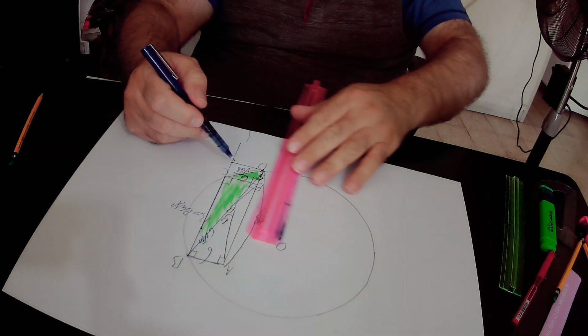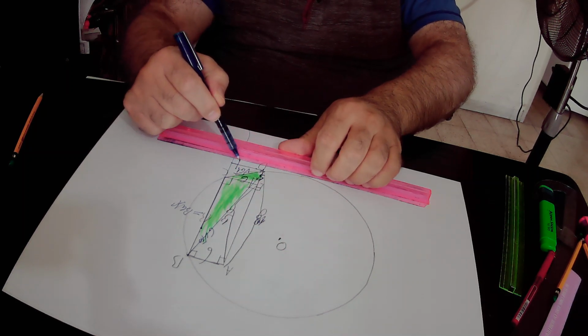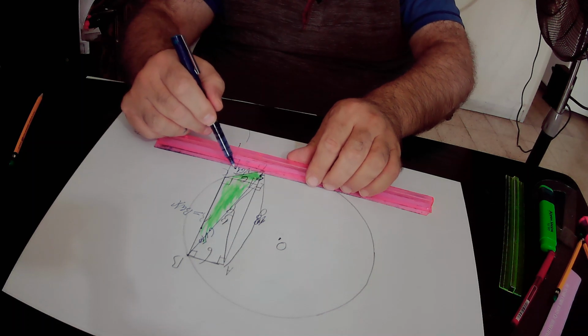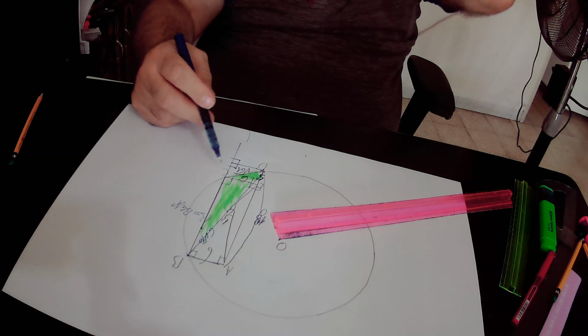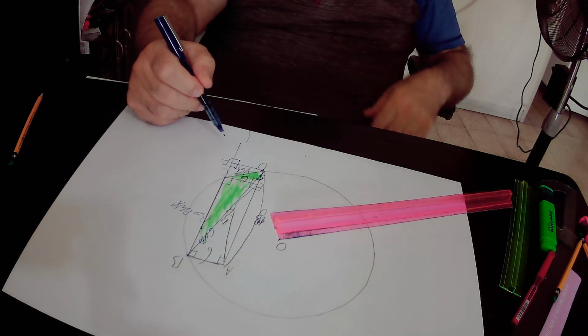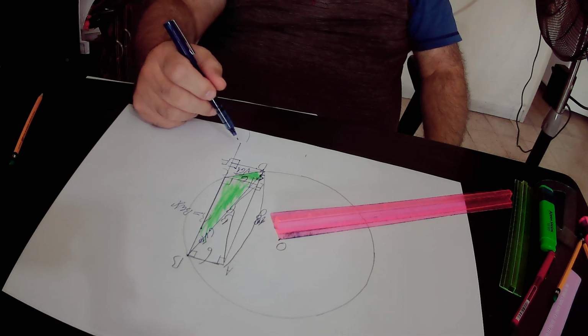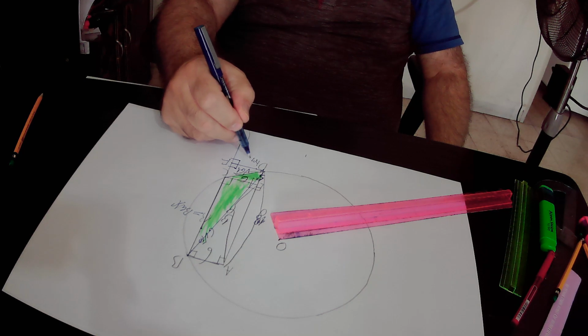Because the height creates 90 degrees with the extended BC. This angle equals 90 degrees, and this angle equals 90 degrees. We define the touching point of the perpendicular from point D on the extended BC as F. That is to say, DF is the height to the base.